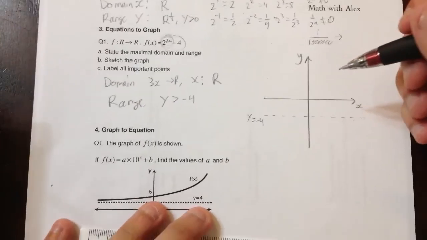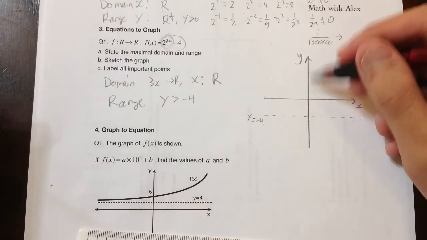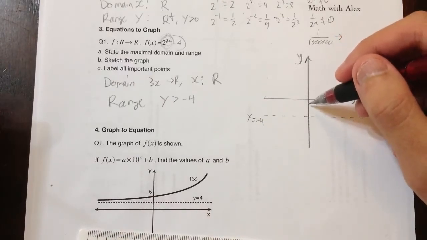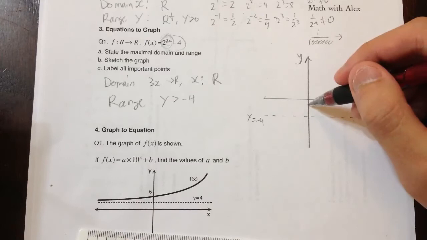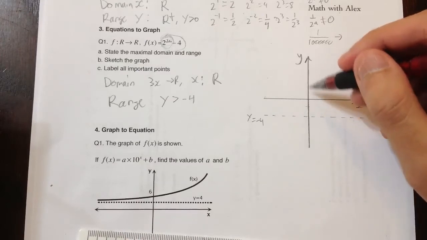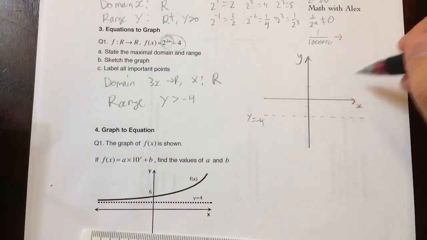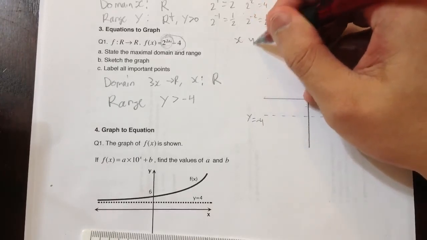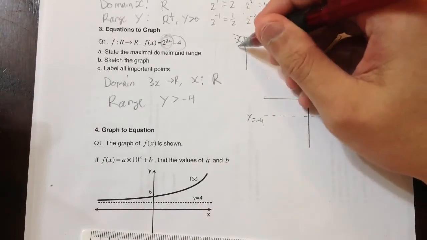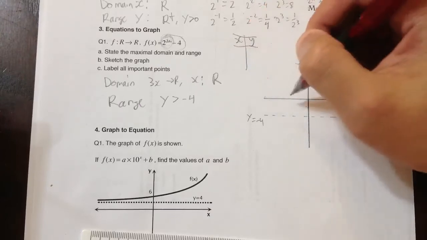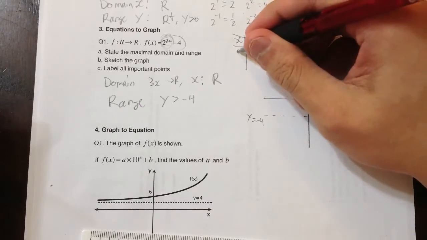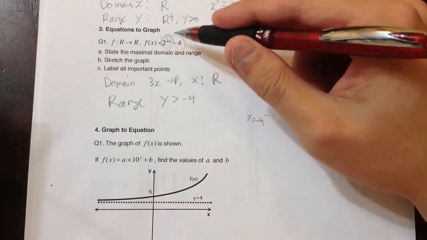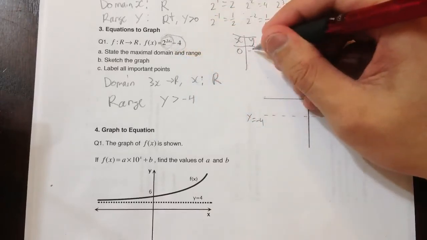Okay, now, before we draw our graph, we need to know where it hits, because we could draw it either way. So we need to know the y value when x equals 0. So I'm just going to draw my little table. When x is 0, that's 2 to the power of 0, 1, minus 4, y is minus 3.